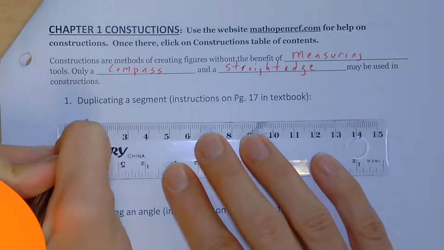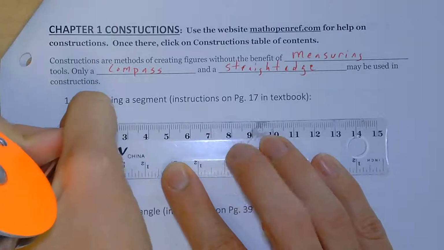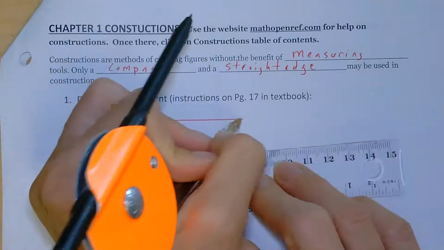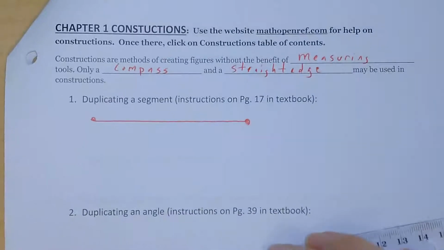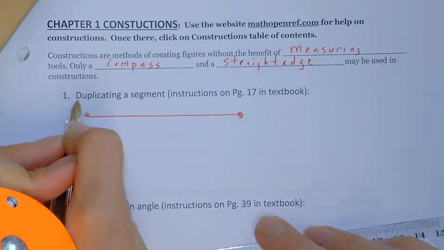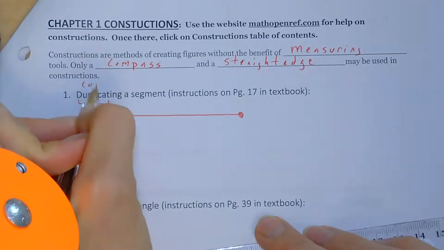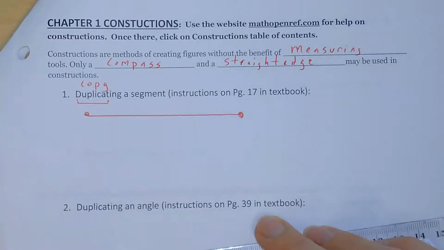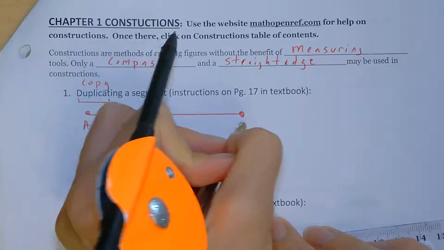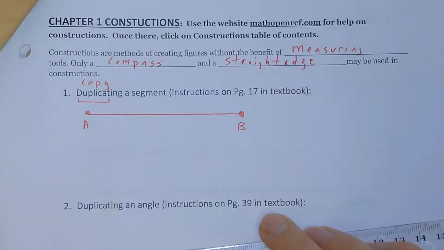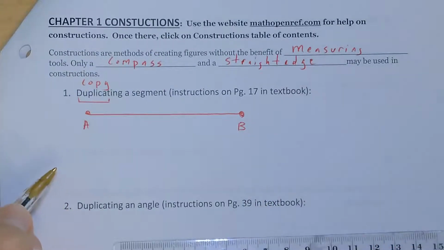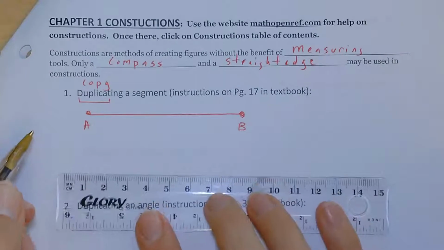So to do that, we're going to go ahead and just make a segment. Don't make it teeny tiny. Make it a few inches. And duplicate means we're going to copy it. So when you see the word duplicate, it means copy. So let's label this segment AB. And down here we're going to make the same segment, but we're not going to use our ruler to measure like we would in usual days. We're going to use our compass to help us.